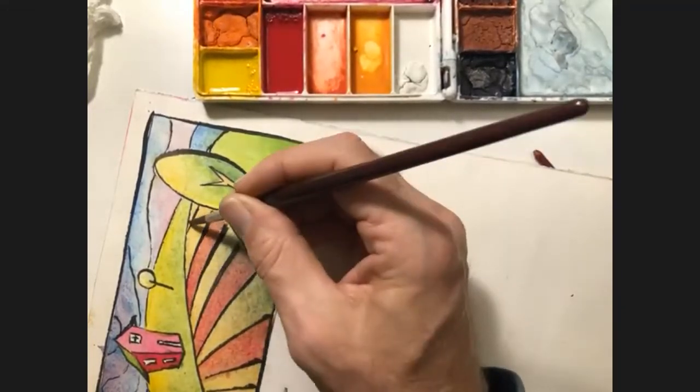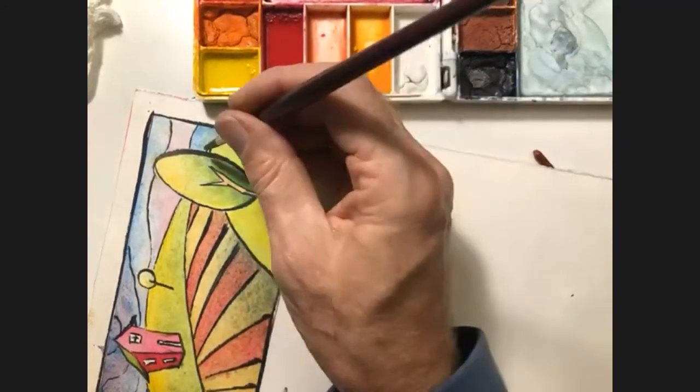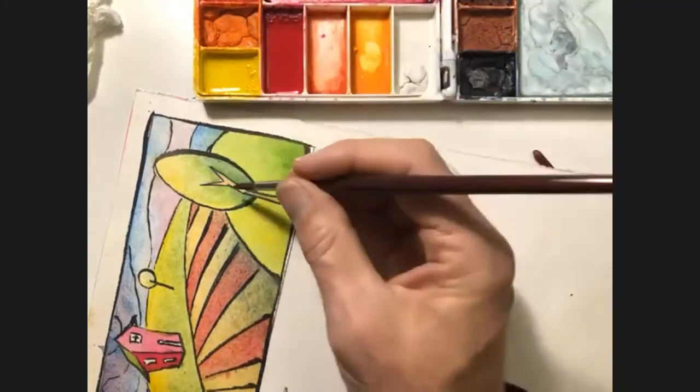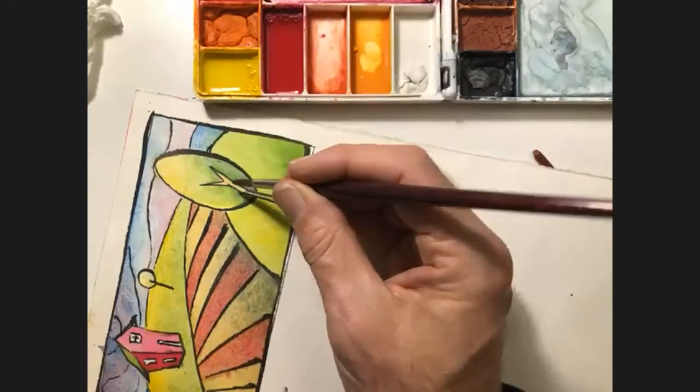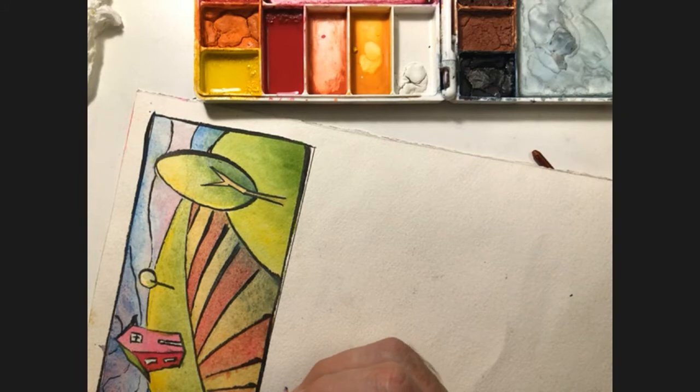I really like your tree, how you got the different colors in there. Is that like 3 colors or 4? This one? Yeah. This tree? Or Laura, your tree. Yeah, that's yellow, green, and blue.